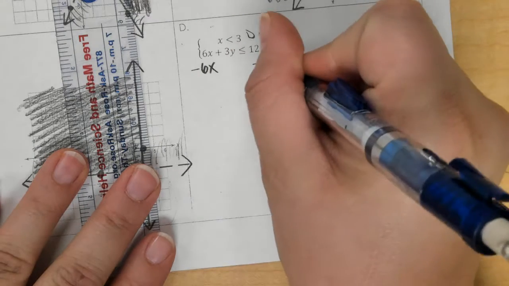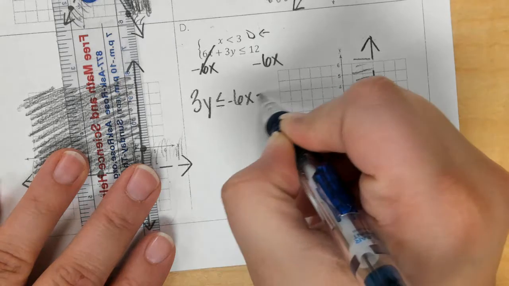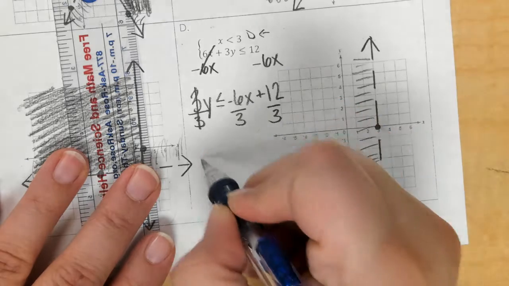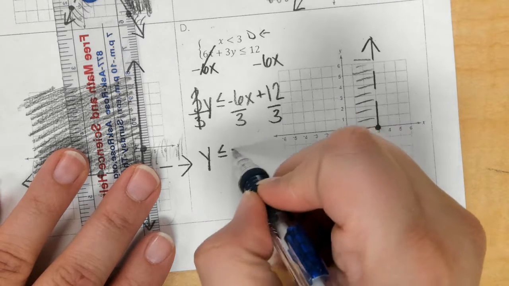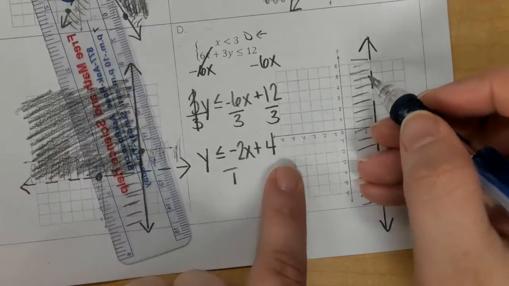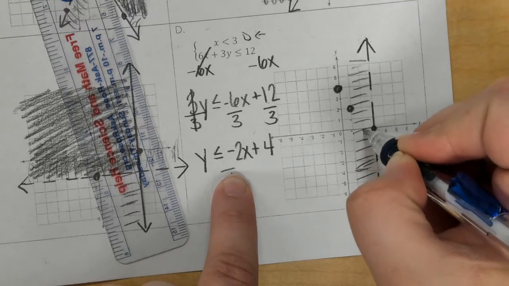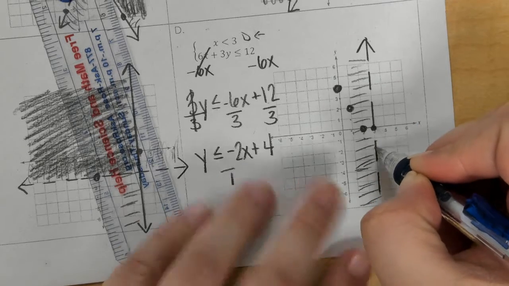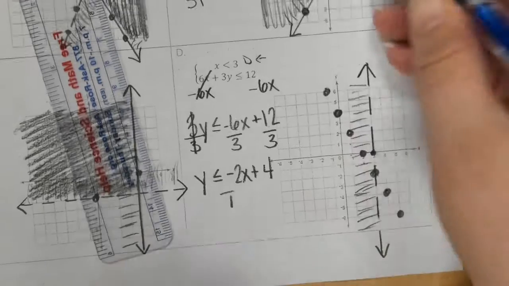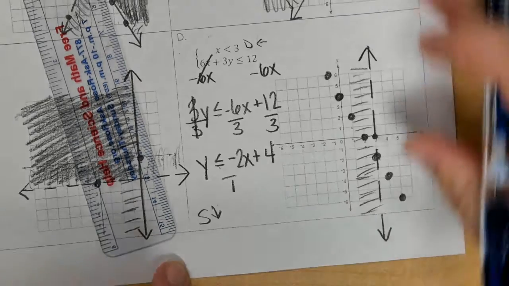So subtract 6x. We get 3y less than or equal to negative 6x plus 12. Lastly, divide by 3. And y is less than or equal to negative 2x plus 4. So we start at 4. We go down 2, right 1. Up 2, left 1. Less than or equal to means solid. Less means shade down.